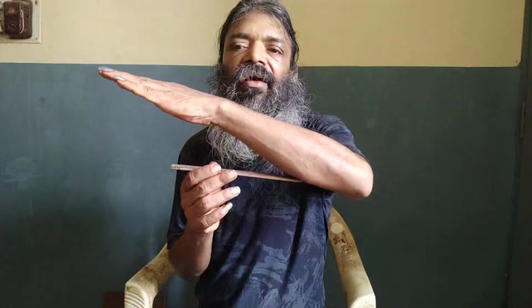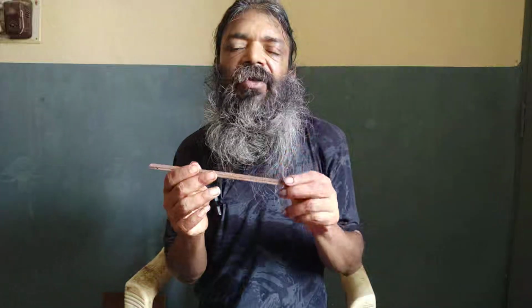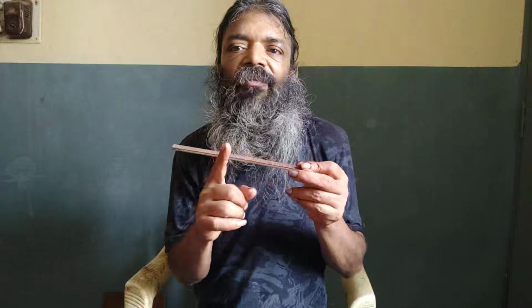Now between 0 to 1, I have a formula called f(x) equal to x. If I draw, it will come as a triangle. When x equal to 0, height is 0. When x equal to 0.25, height is 0.25. At 0.5, height is 0.5. At 1, height is 1. This is f(x).